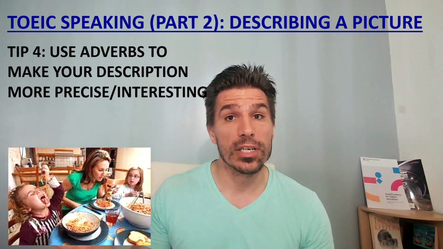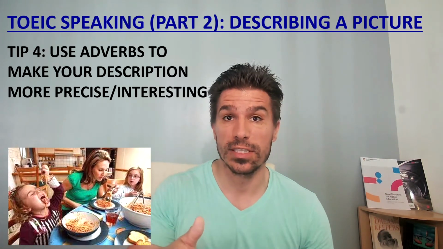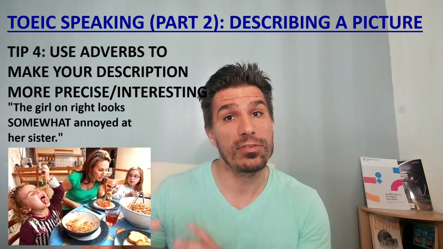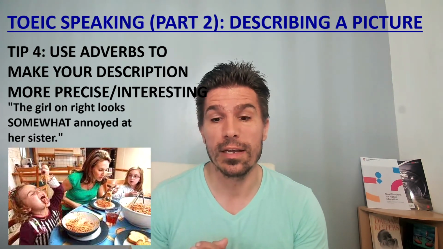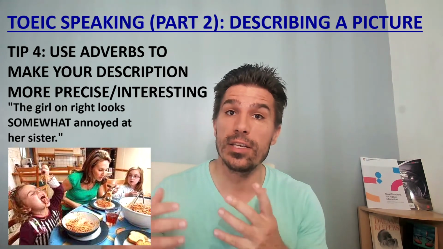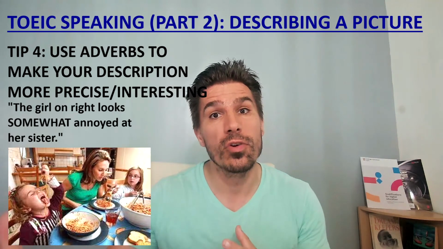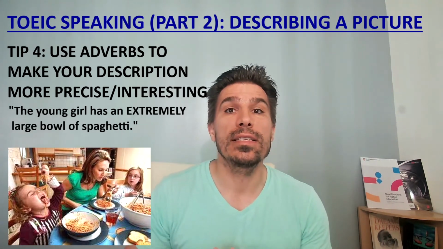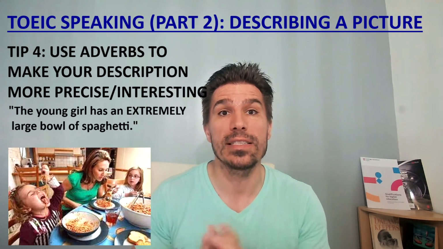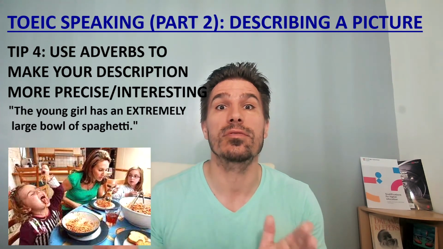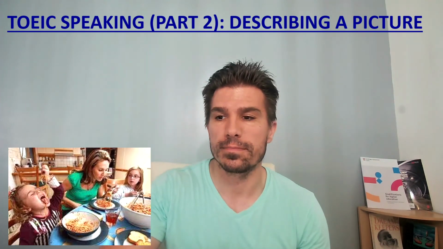So we could look at the picture and say, the girl on the right looks annoyed at her sister. But maybe I use the adverb, the girl on the right looks somewhat annoyed at her sister. So by using somewhat, I'm showing my range. I'm showing that I can utilize adverbs. Instead of saying the young girl has a large bowl of spaghetti, maybe I say the young girl has an extremely large bowl of spaghetti. So I'm using adverbs here.